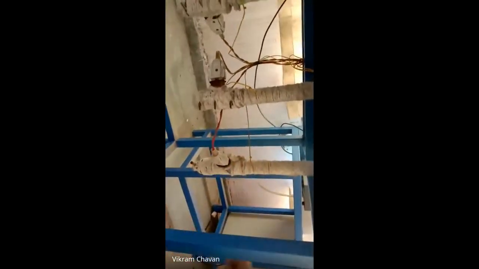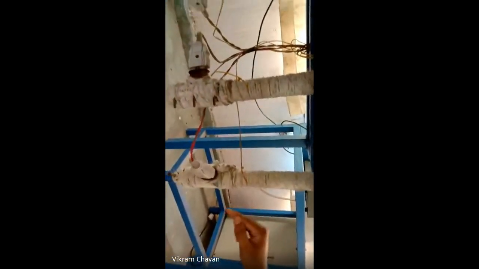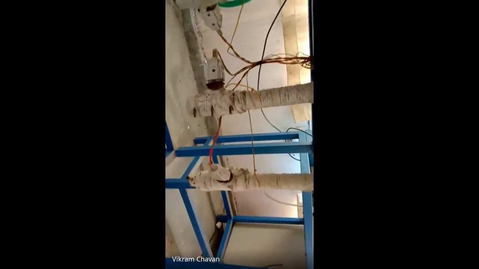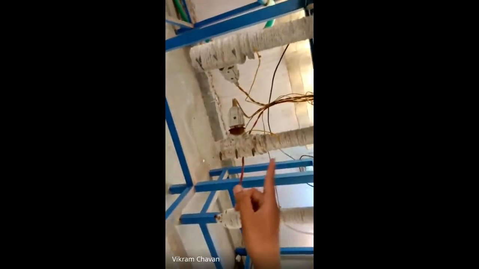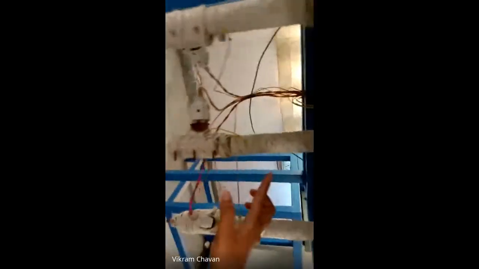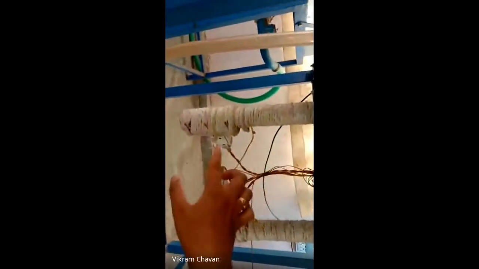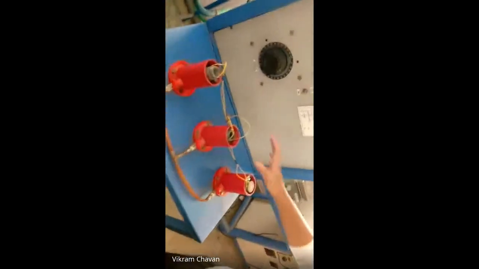The T1 thermocouple is placed over the evaporative section of the heat pipe. Similarly, one thermocouple is placed at the bottom side of the copper pipe and one at the bottom side of the GI pipe. This is the bottom side arrangement, and at the top side the water jackets are provided to each pipe.